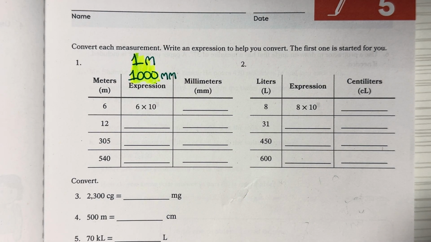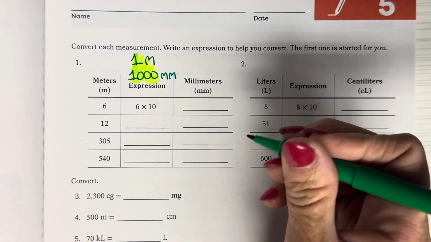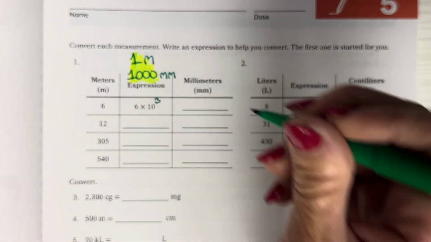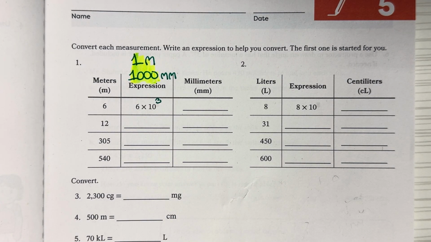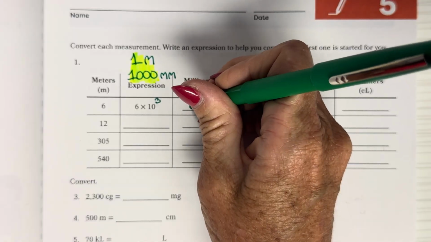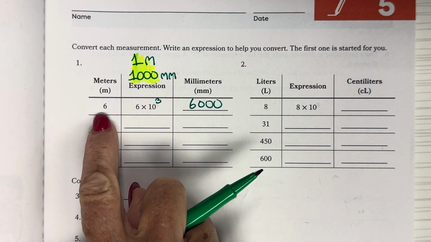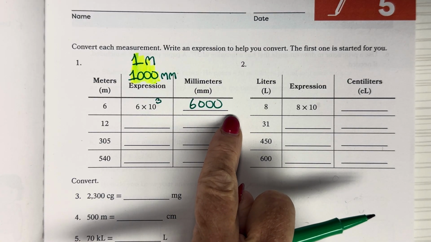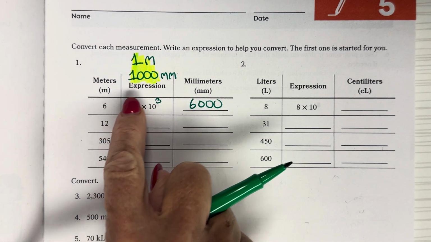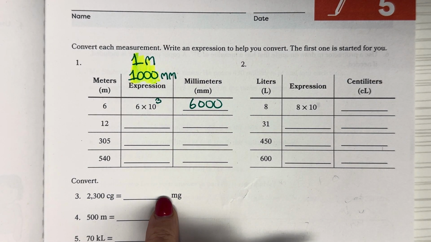So I could multiply my 6 times 1,000. Well, what they're doing here is they're asking me to write this as an exponent. So 6 times 1,000 would give me 6,000. So 6 meters is equal to 6,000 millimeters, and it's because I'm multiplying it by 1,000. So I would just do the same for all of these.